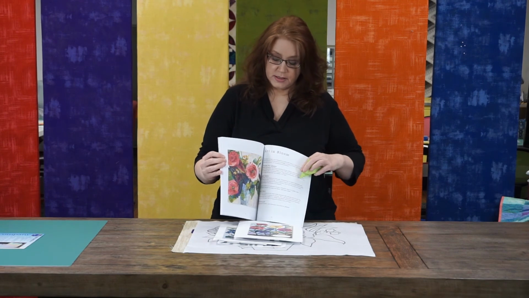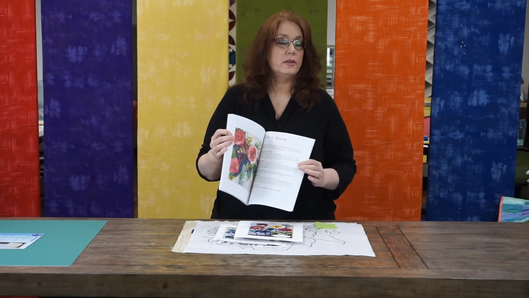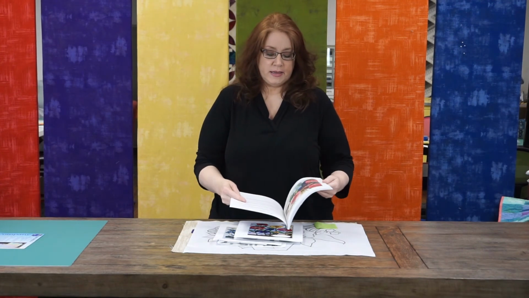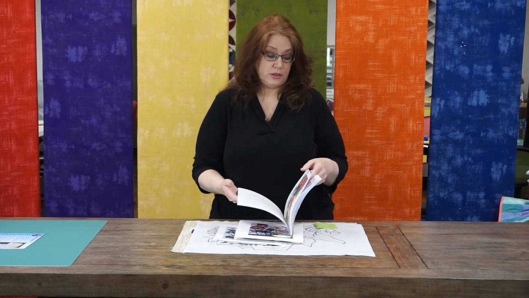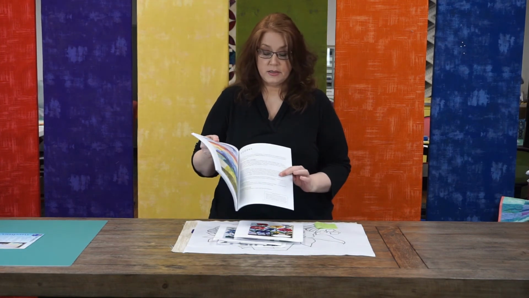There's 3 projects. There's a floral project, there's a landscape project, and there's, I believe, a volcano. Or you can choose one of her printed patterns that we have here in the shop too. The patterns that are in the book, you would blow them up to the size that they require, which is usually about 16 by 24. So it's not a huge project, it's just something to get you started on collage.